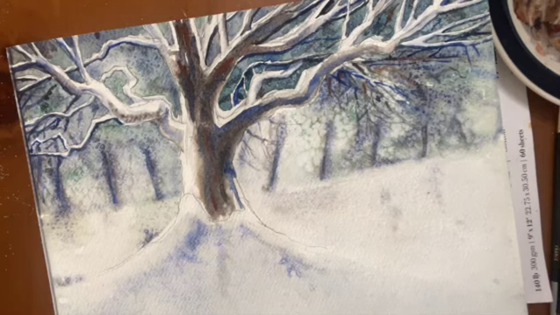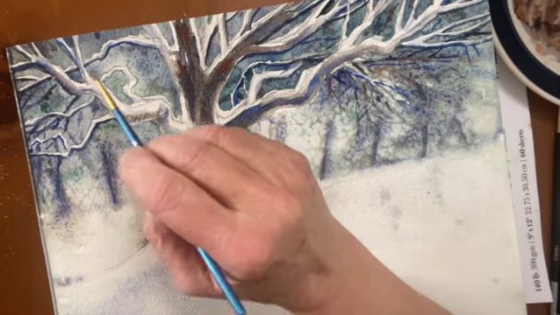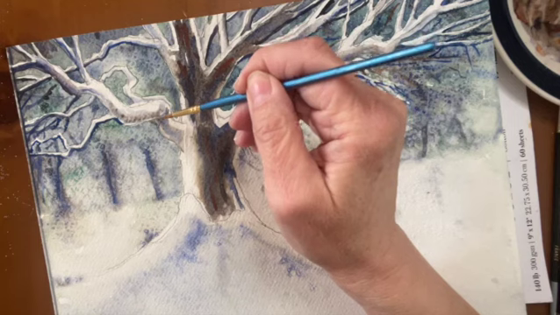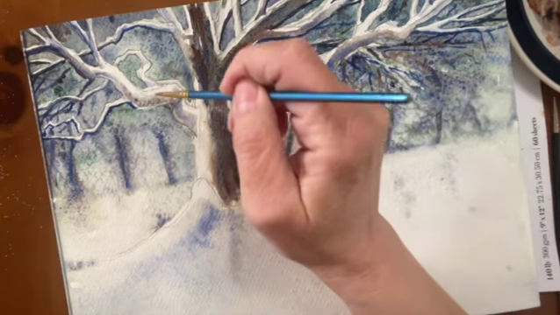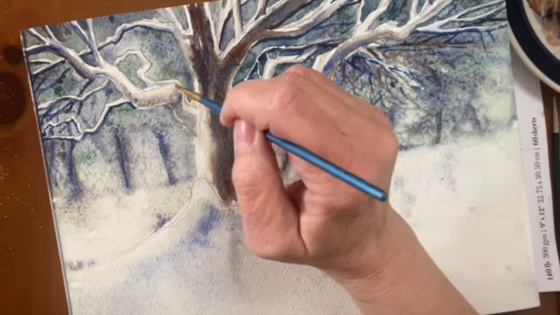Careful, that's not too dark. I don't want it to just completely blend into the background either. It will dry lighter, yes. Keep the snow pretty much just white. Remember, this is a small piece.